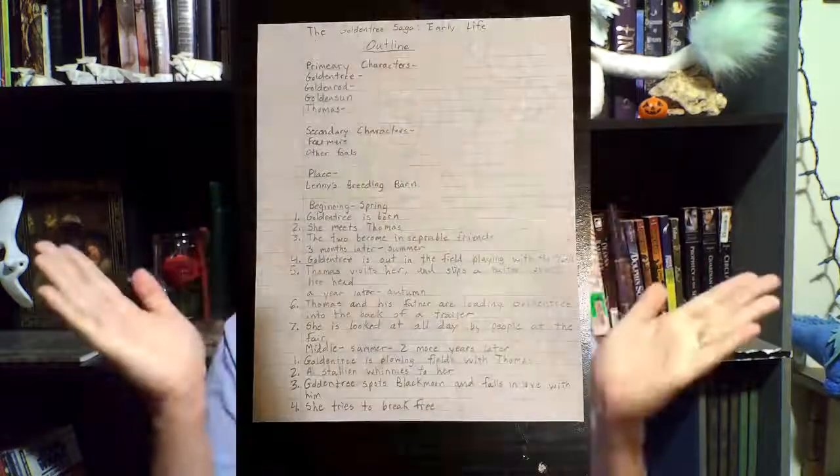And you can apply this to any genre. It doesn't have to be fantasy. I tend to use fantasy as an example because I'm more experienced in writing fantasy than any other genre. But yes, you can apply this to any genre. So that was the first step. That was the first kind of outline, and I'll show a picture of it to you guys.